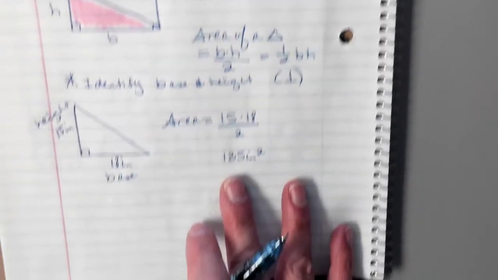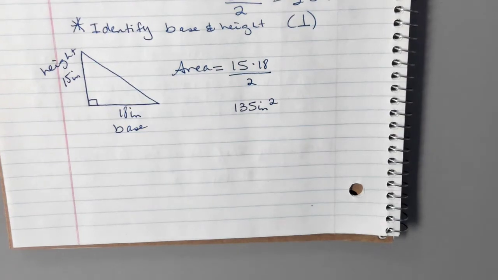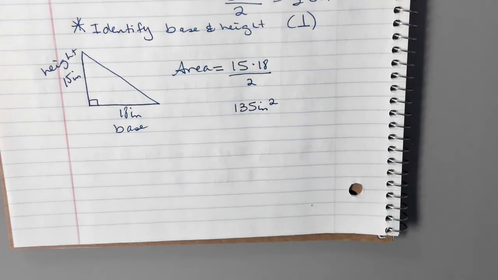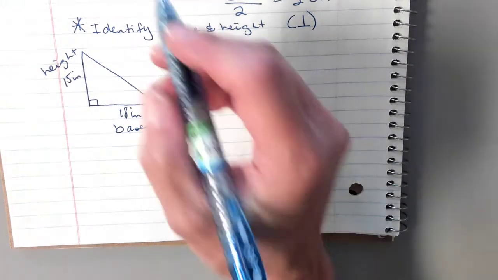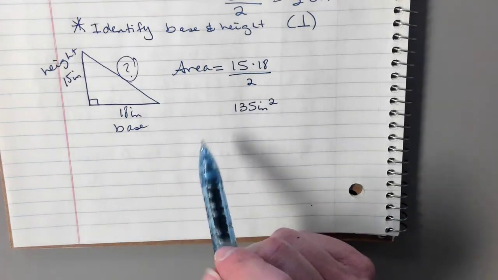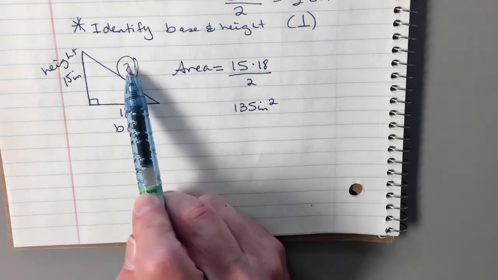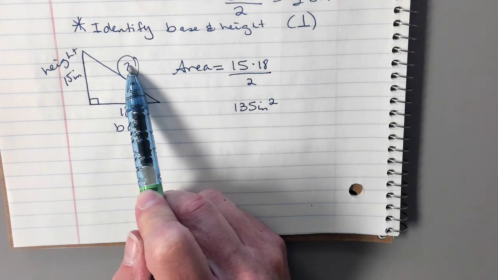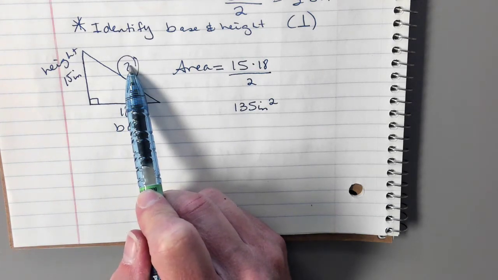Okay, I'm going to change this problem. I'm going to add in another piece of the puzzle. What if I had given you this length right here, which is the question mark? If I had given you that length, you wouldn't have needed to use it in the area. But if I gave you all three lengths, could you find the perimeter? Perimeter is adding them all up.